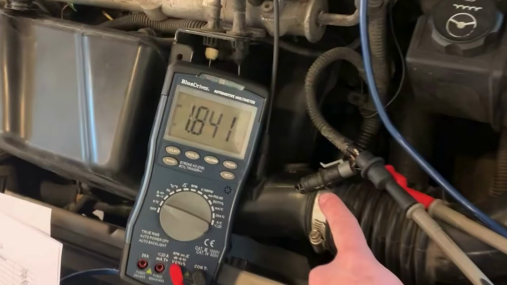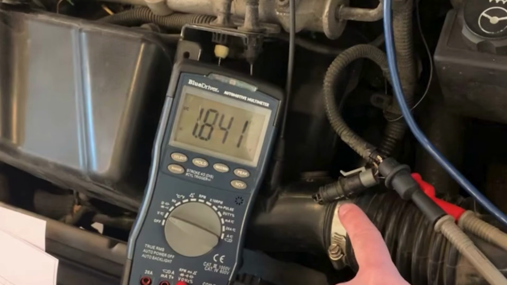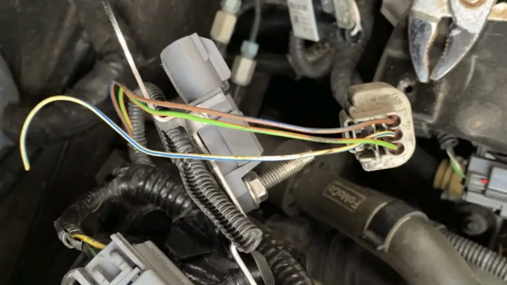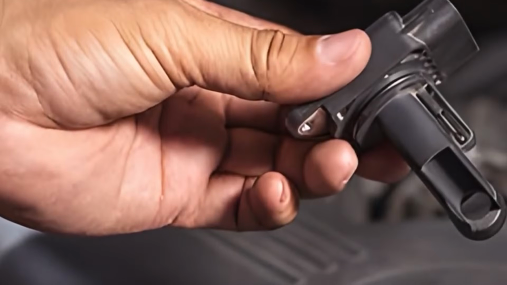Sixth, test the wiring if needed. You want to verify that the sensor has the proper reference and ground or signal return, depending on the design. If there is no proper circuit supply or the return path is open, replacing the sensor will not solve it.